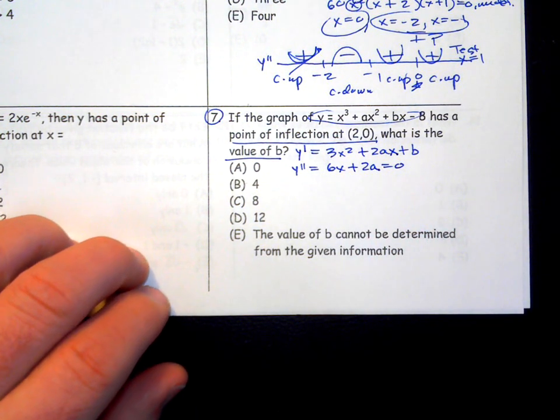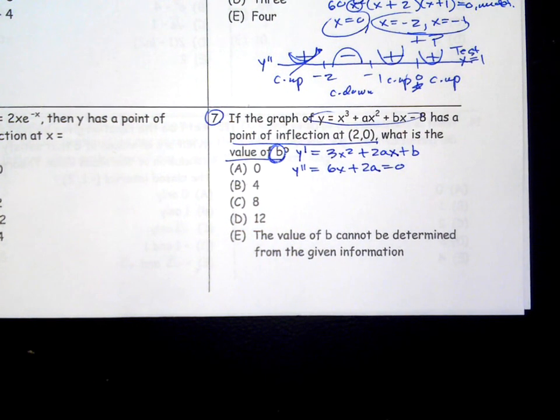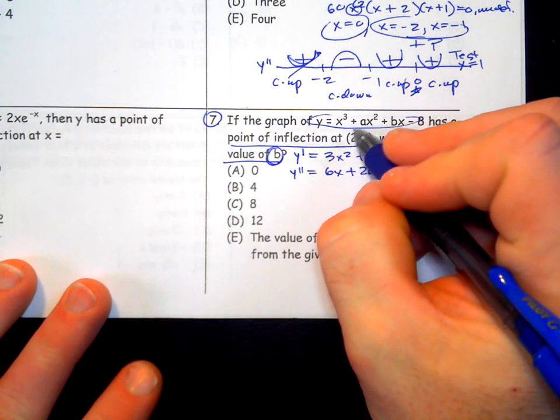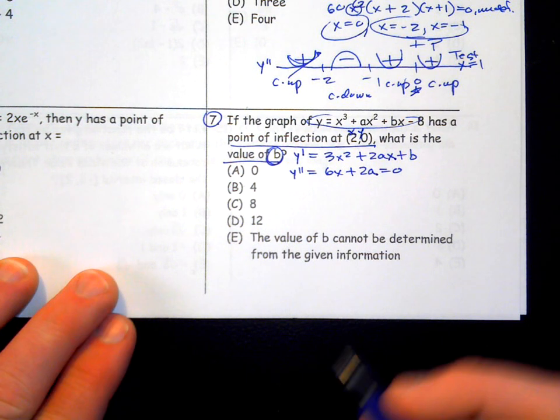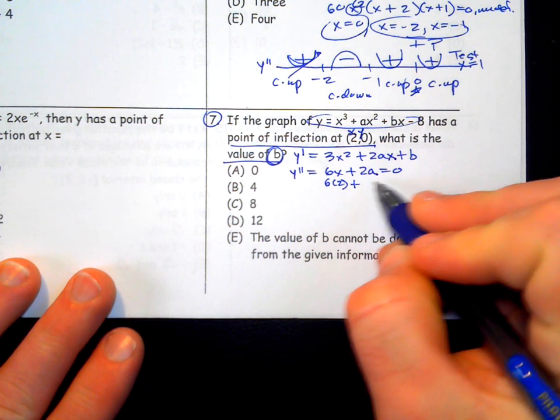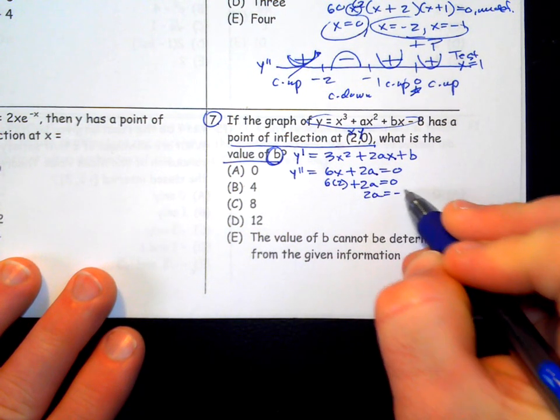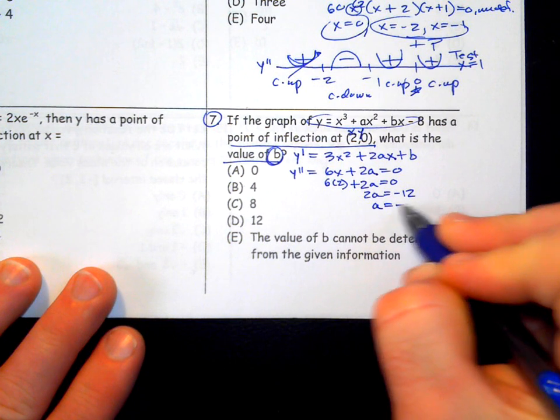And we set it equal to 0. Now we're trying to find b specifically. Now, be open to the idea that we might find a first, but also realize that answer is probably in the list, because that's how tricky multiple choice questions can be. So now we know that this is the point we're interested in, x equals 2. So we're going to plug 2 in here. And we're going to get 2a equals -12, and we're going to get a equals -6.